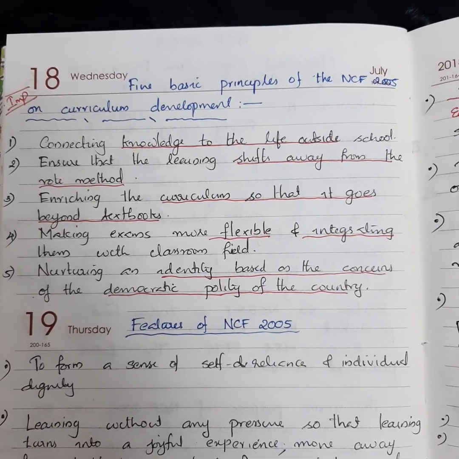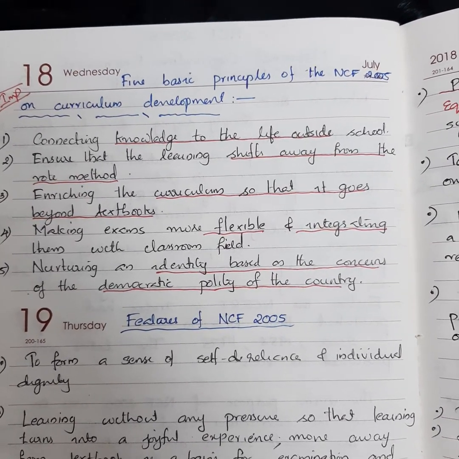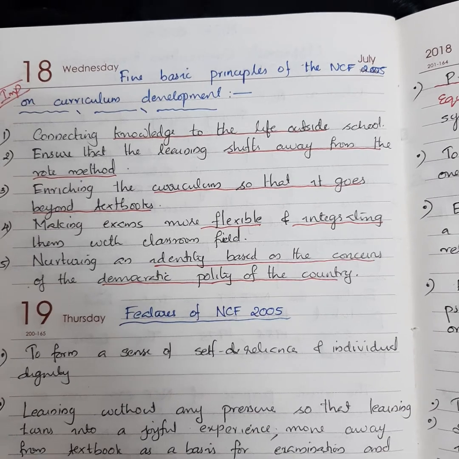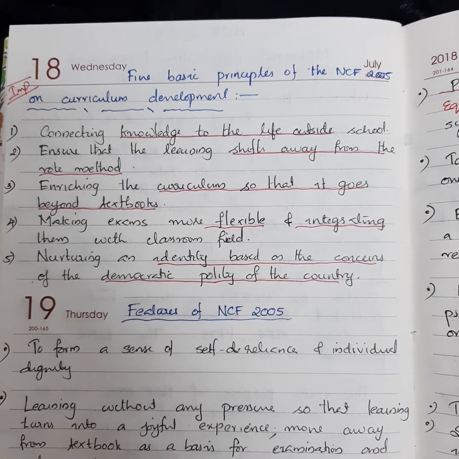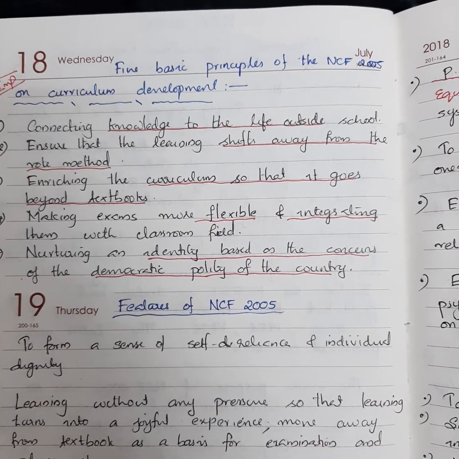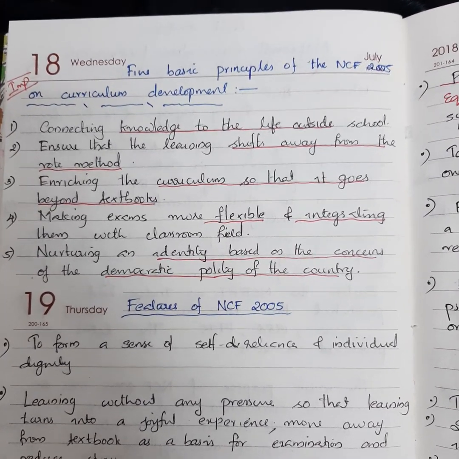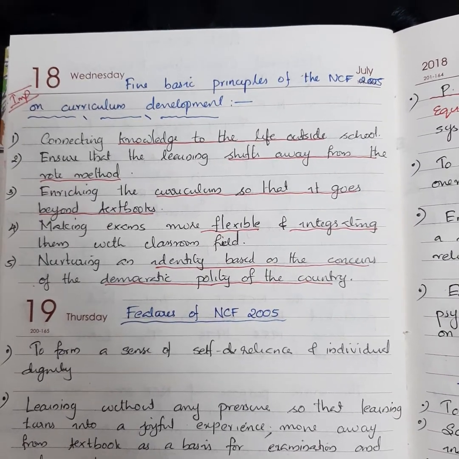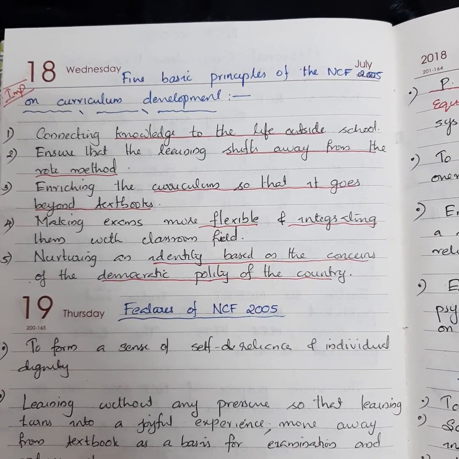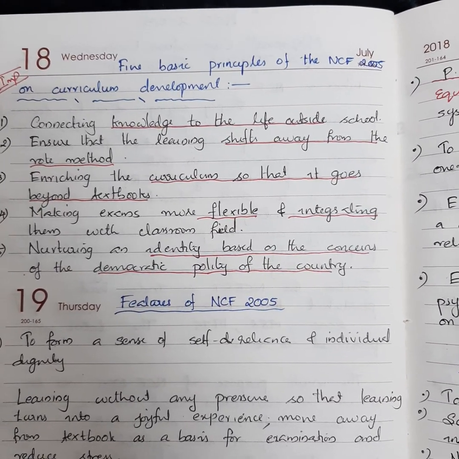The 5 important basic principles of NCF 2005 about curriculum development are: first one is connecting knowledge to the life outside school. Second one is ensuring that learning shifts away from the rote method.